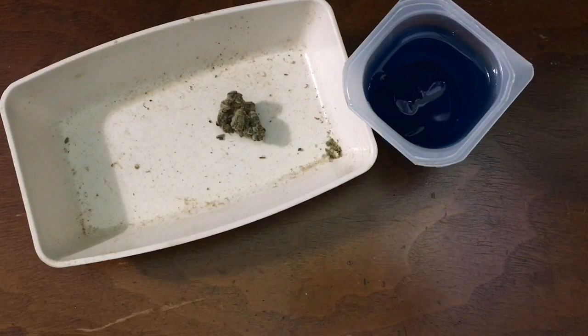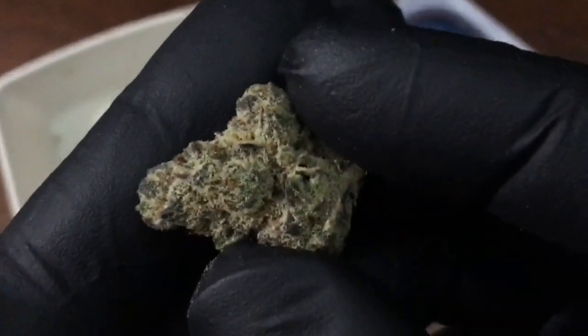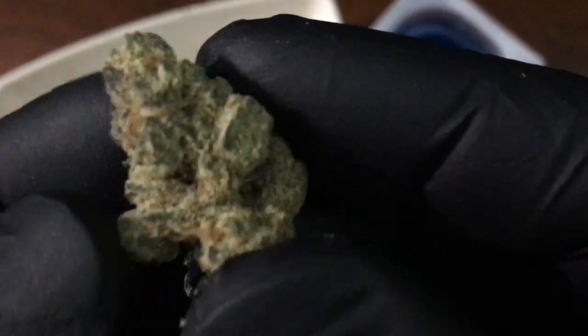But before that, we got to get elevated, so let's go ahead and roll up this half-gram Aces High from Grassroots. Super stinky, frosty, beautiful looking bud, nicely trimmed.